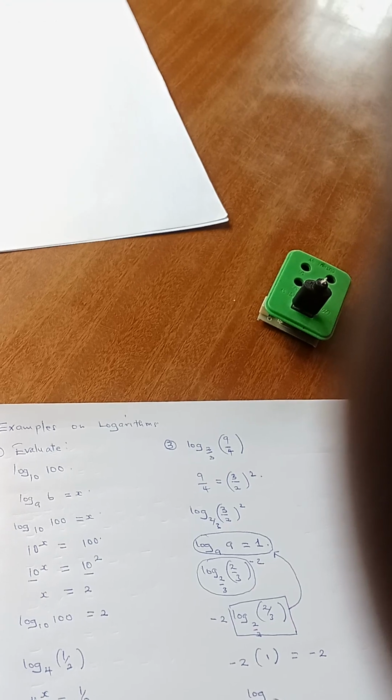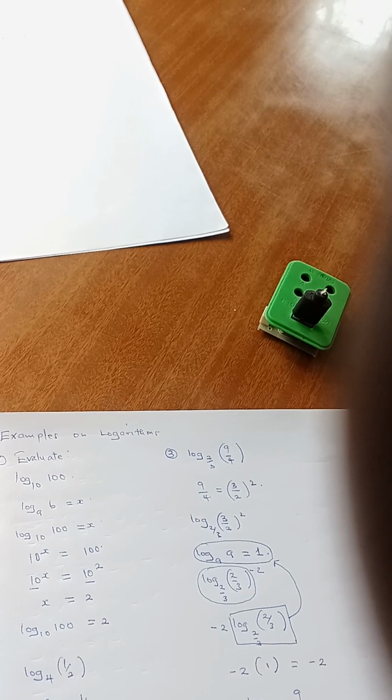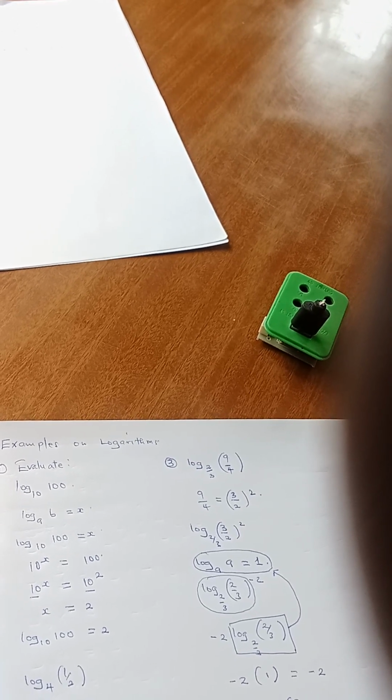Therefore log to base 2 over 3 of 9 over 4 simply becomes negative 2.